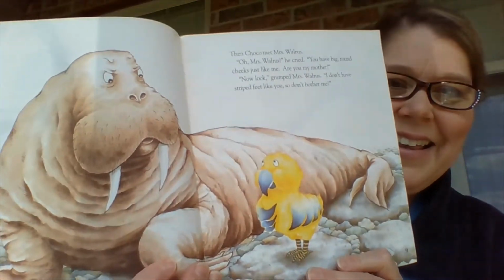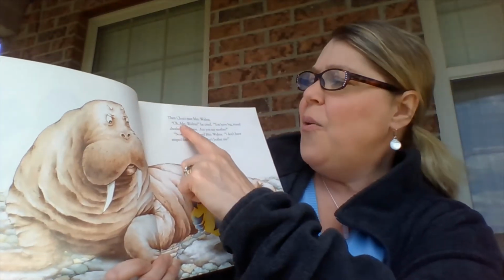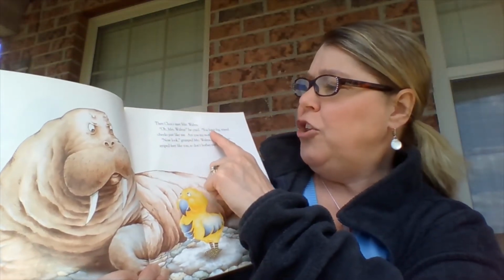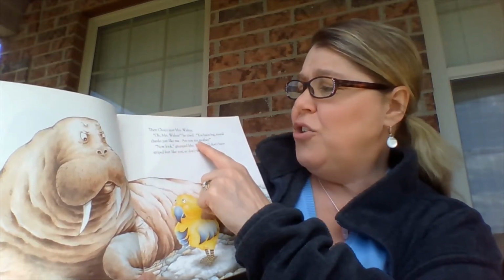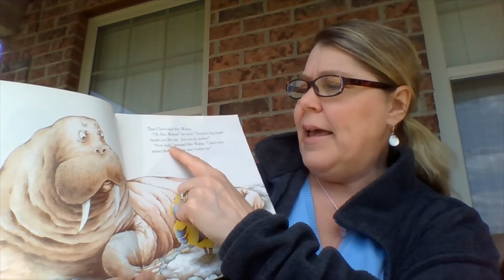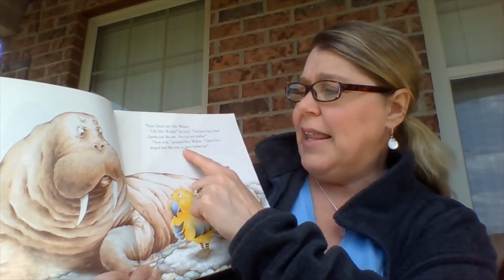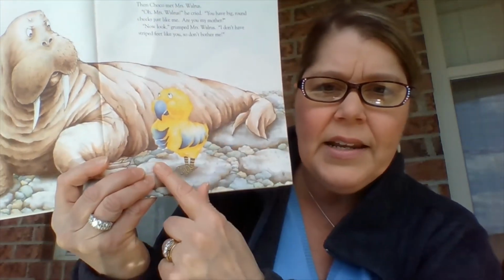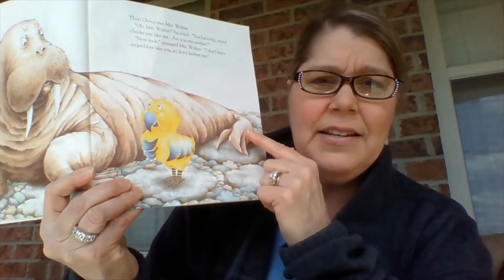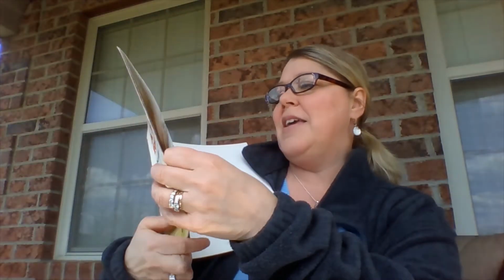Then Choco met Mrs. Walrus. "Oh, Mrs. Walrus," he cried, "you have big round cheeks just like me. Are you my mother?" "Now look," grumped Mrs. Walrus, "I don't have any striped feet like you, so don't bother me." Oh, let's look at that. Choco has striped feet and Walrus doesn't. Let's see who's on the next page.